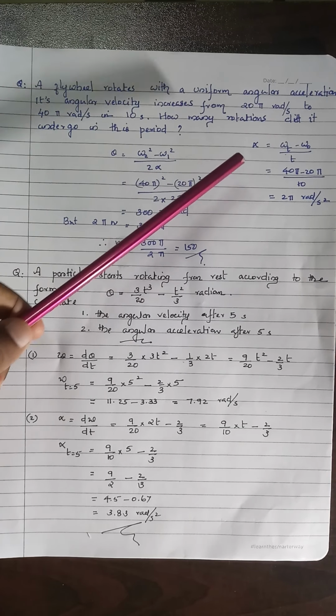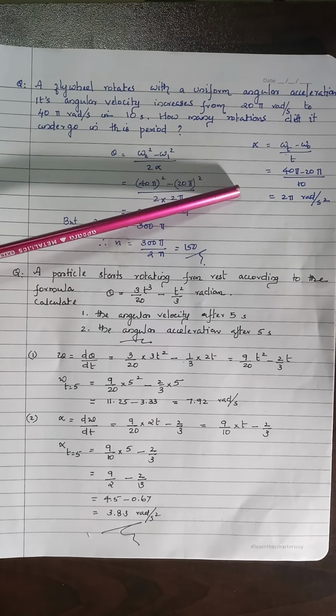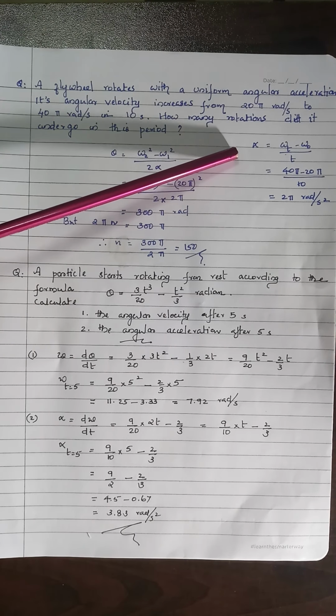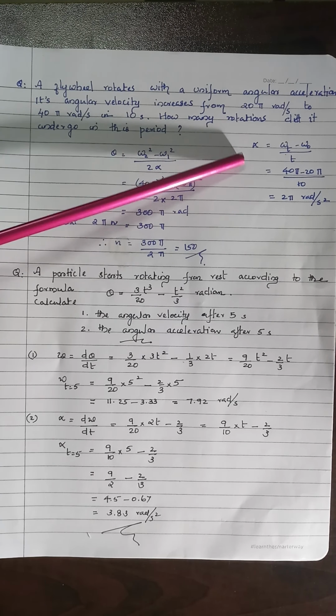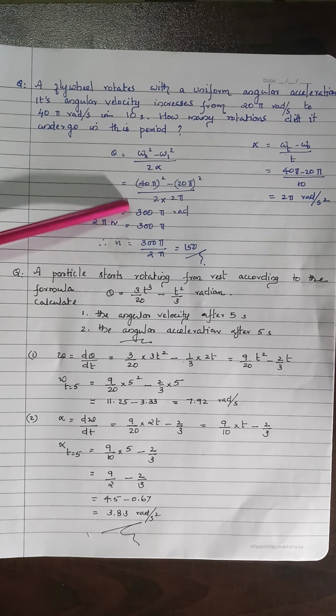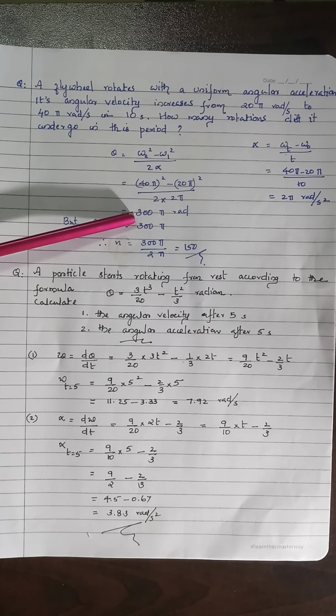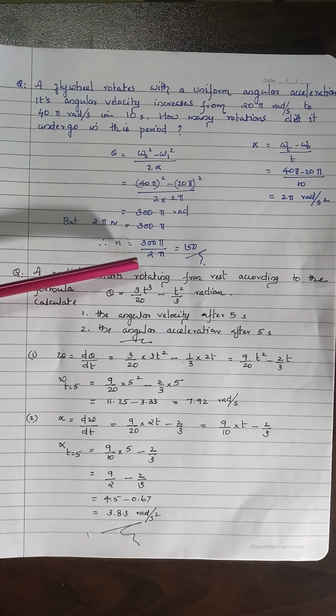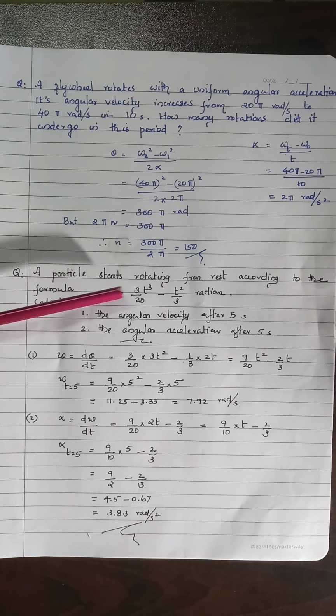And here the angular acceleration we can find easily as omega t minus omega 0 by t. You get the value 2 pi. You can just substitute. You get the value 300 pi rad. But we know the angle is 2 pi n, and we get n, the number of rotations, is equal to 300 pi by 2 pi. We get the answer as 150.